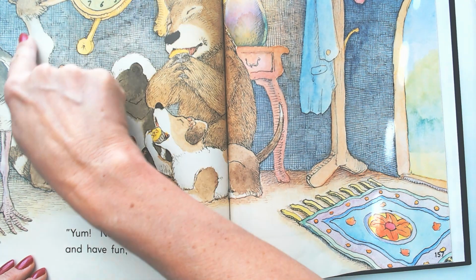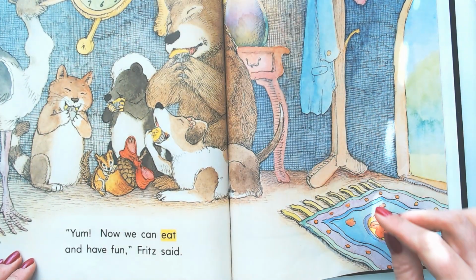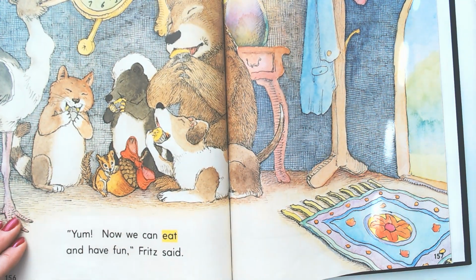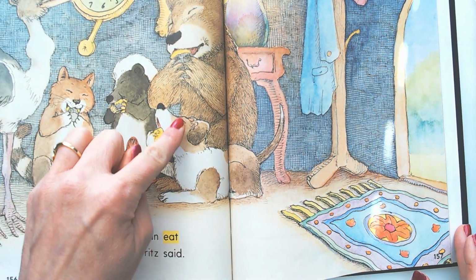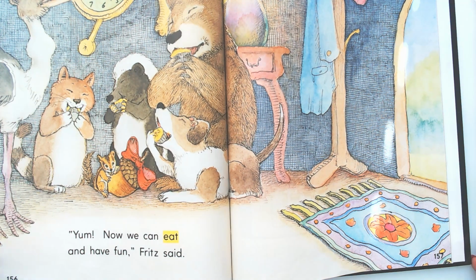I can tell they all love one another. They're so thoughtful to bring him that acorn to eat. And he was so thoughtful to bake them those cupcakes and to invite them over so they all could play.